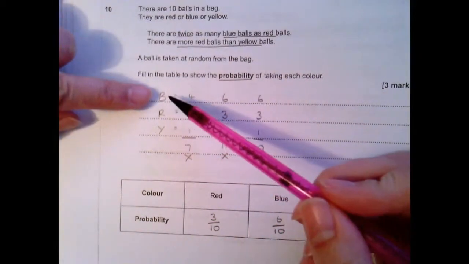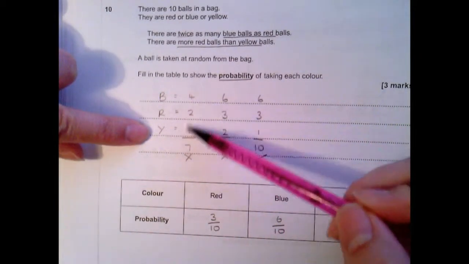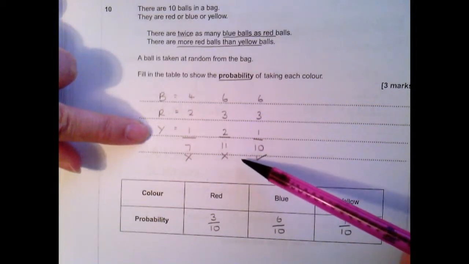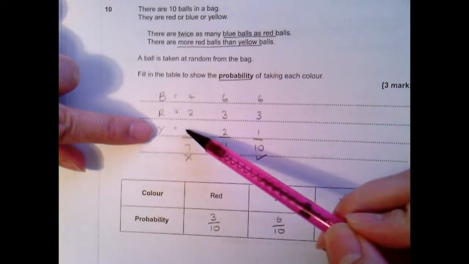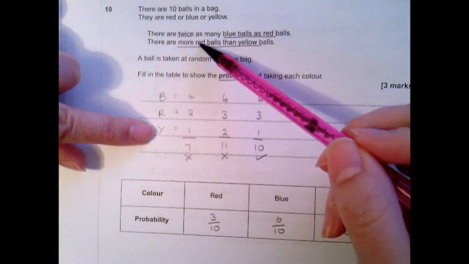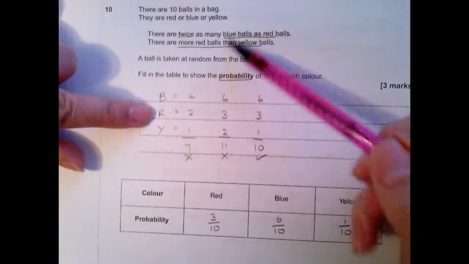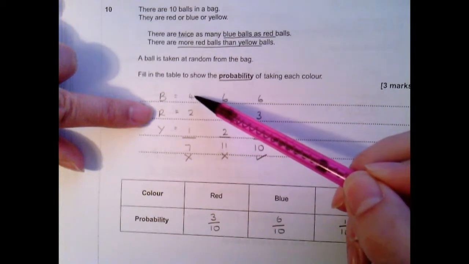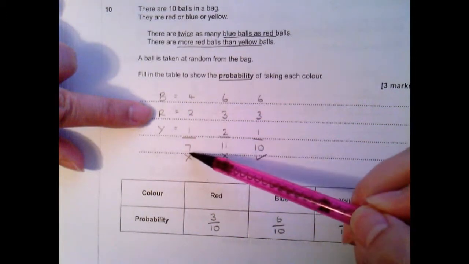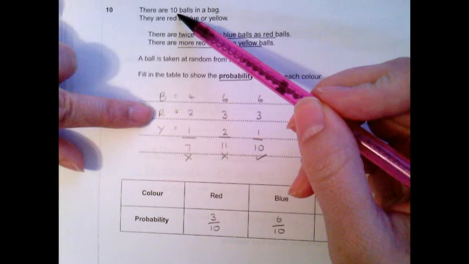So I wrote down first of all blue, red, yellow, and then I just tried different combinations. So I tried first of all if there was just 1 yellow, and it said that there had to be more red, so maybe just 2 red, and there has to be twice as many blues, so there would have to be 4 blues, but then 4, 5, 6, 7 that would total up to, not the 10.